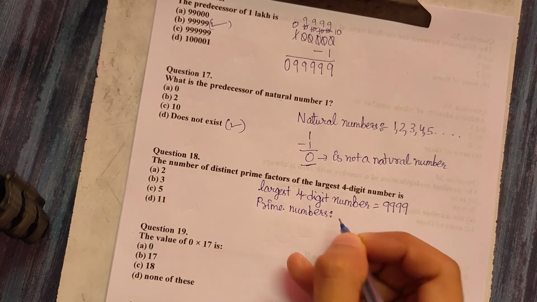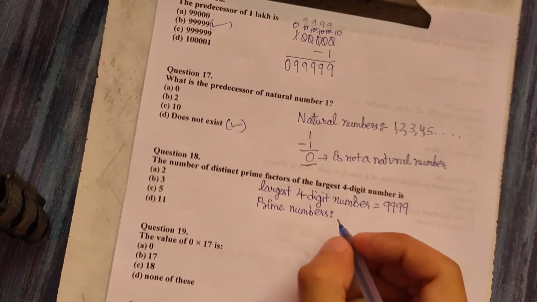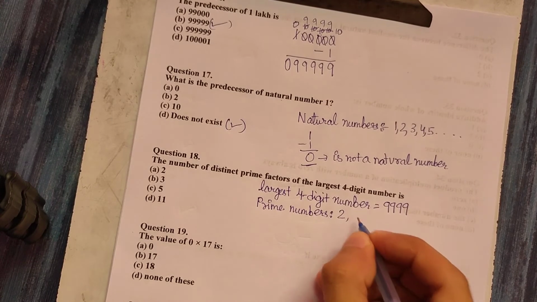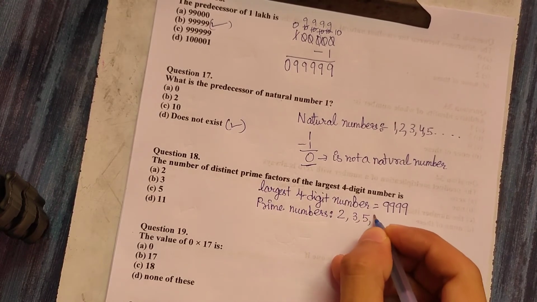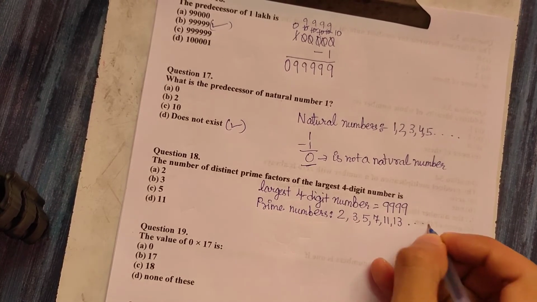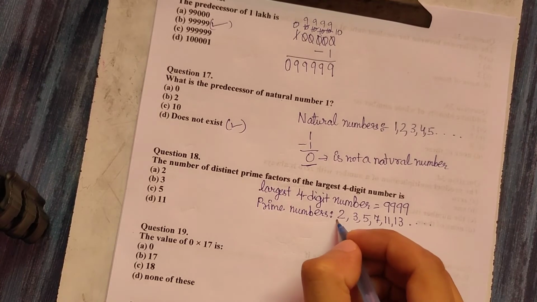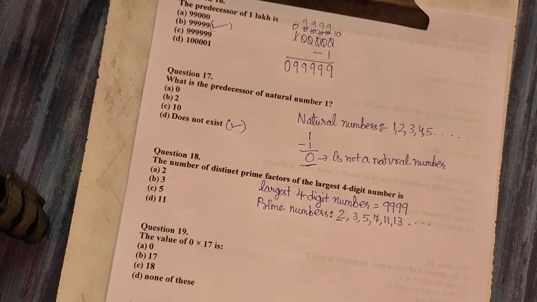So the prime numbers are the numbers which come in the table of itself or else the table of 1, and the number does not come into any other table. So the numbers like 2, 3, 5, 7, 11, 13 and so on. These are the prime numbers, and 2 is the only even prime number.